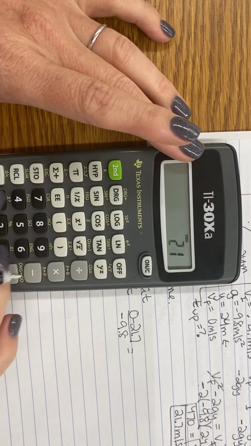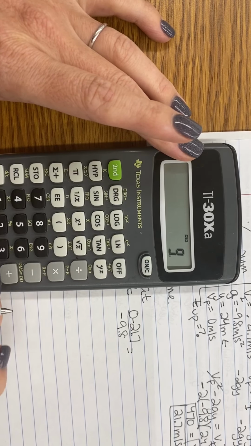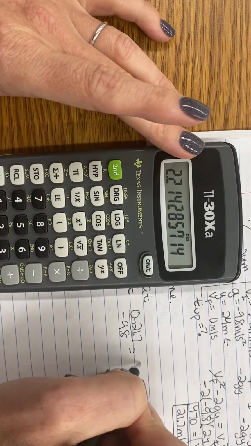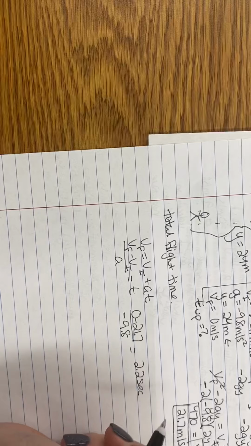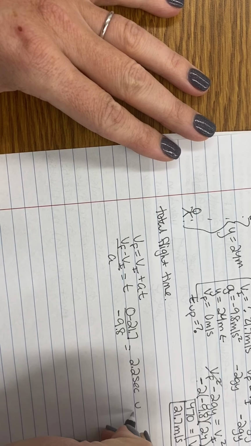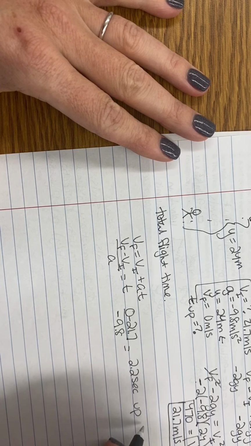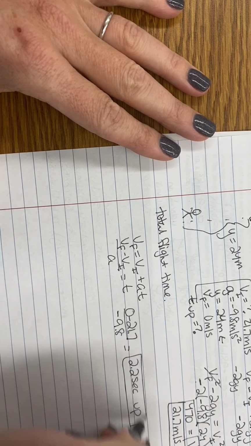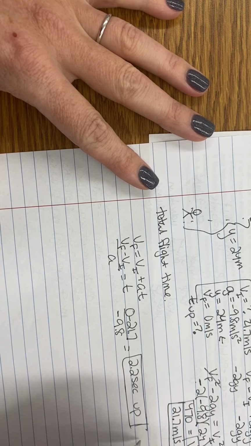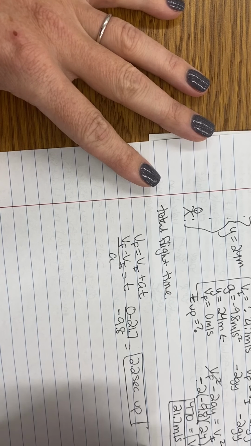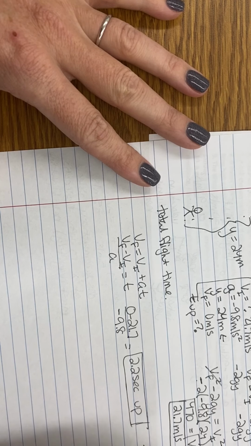We do not want to have a negative time. Time is a scalar. It is always positive, 2.2 seconds for the way up. It took 2.2 seconds to go up. My total flight time is my way up plus my way down. So my way down is going to be another 2.2. So the total time is going to be 4.4 seconds.